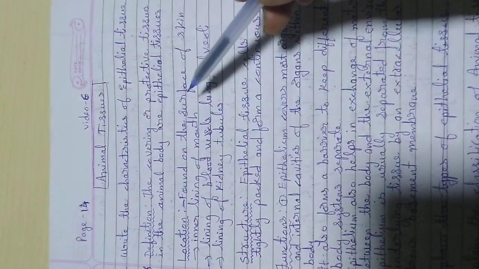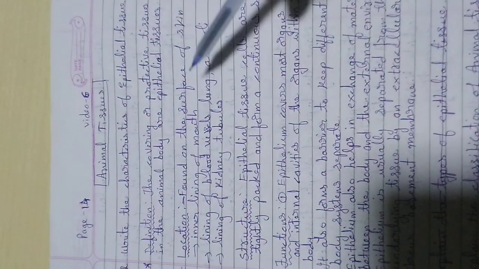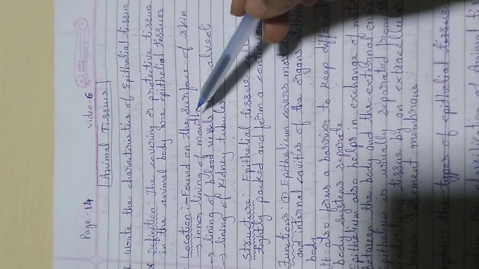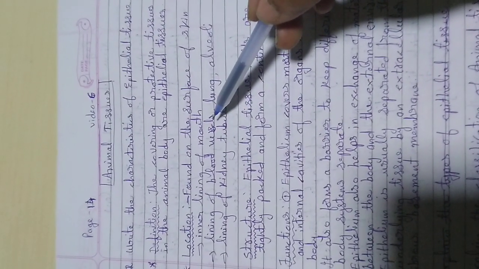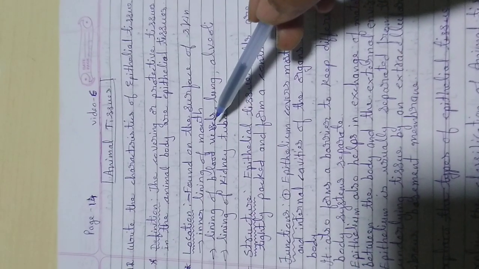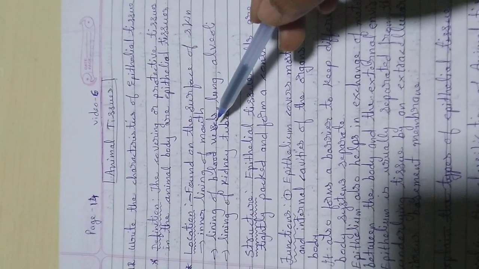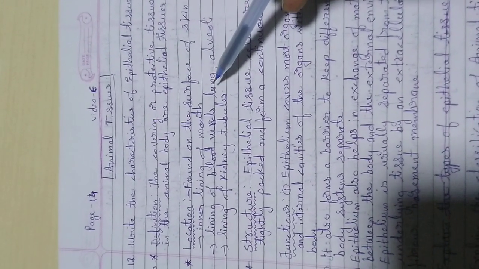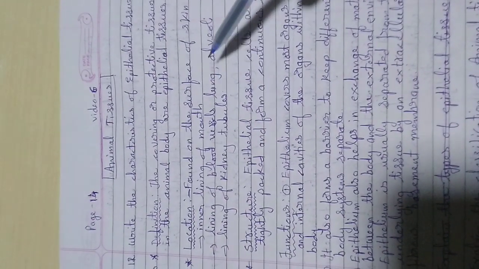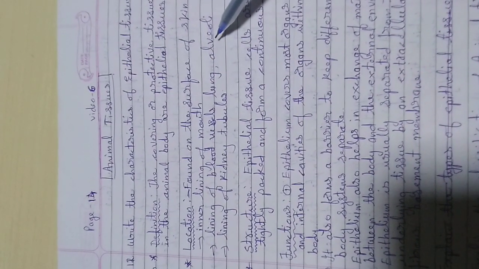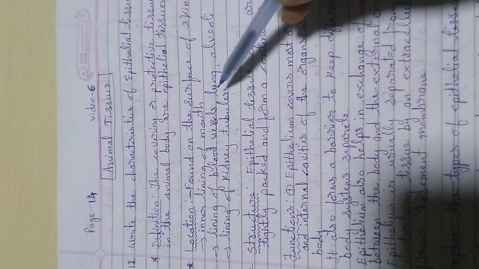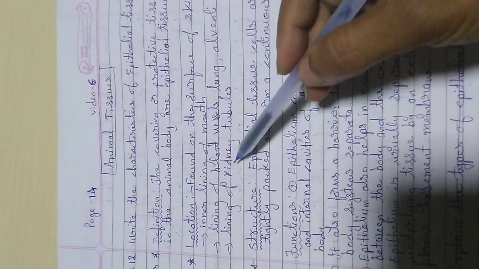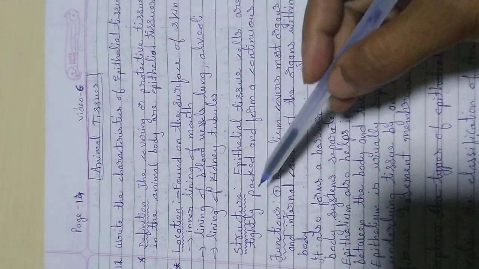Location: it is found on the surface of the skin, the inner lining of the mouth, that is the inner surface of the mouth, and the inner lining of blood vessels, which are like tubes. It is present on the upper surface of the blood vessels as well as the inner cavity of the blood vessels. Then the lungs, on the surface as well as the inner surface of the lungs, the alveoli, which are the air sacs at the end of the lungs, and then the lining of the kidney tubules.